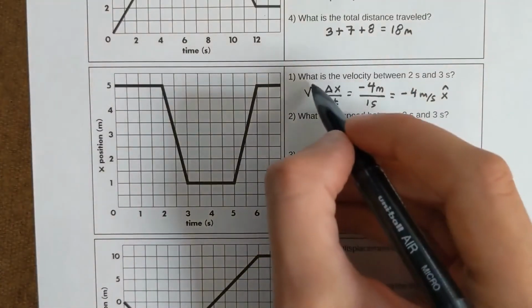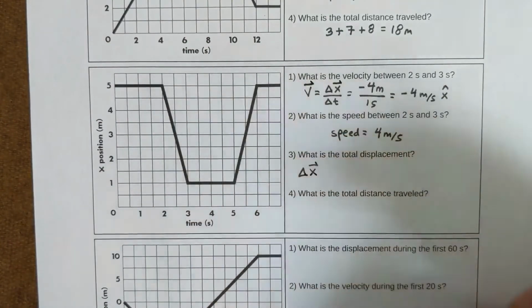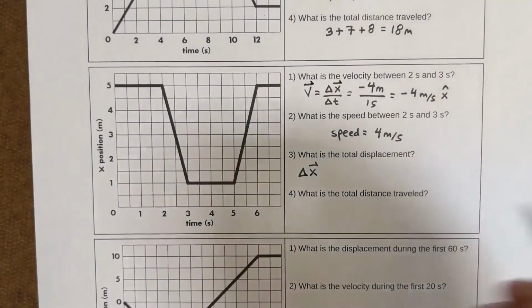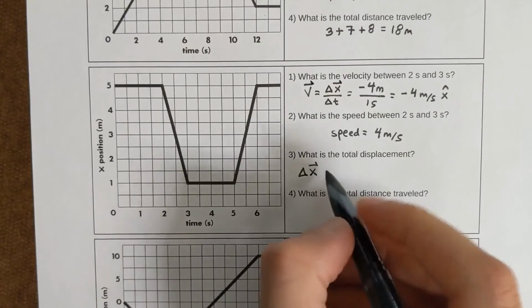Oh, I forgot to put my little arrows up here for the vectors. Okay, not a big deal. What is the total displacement?